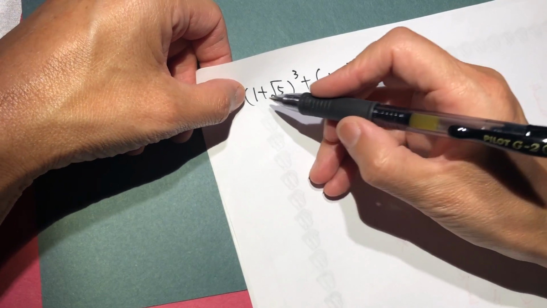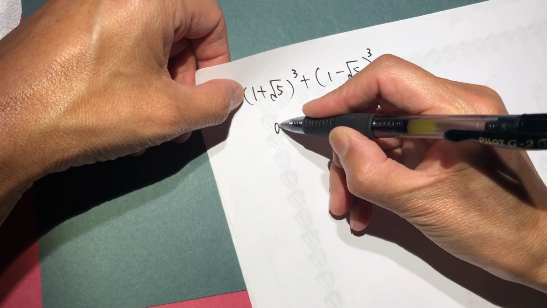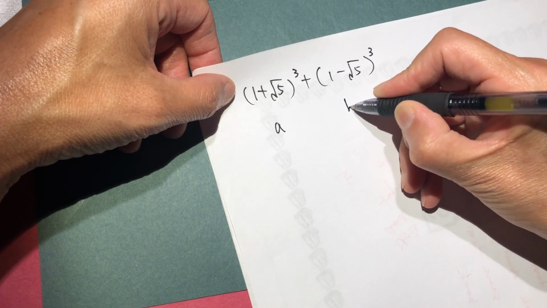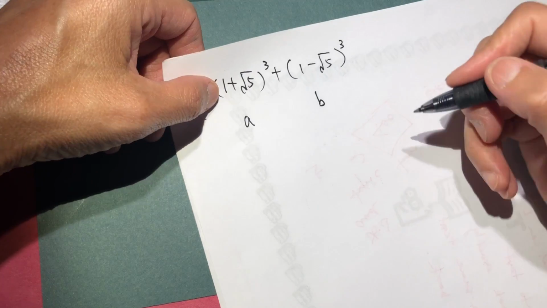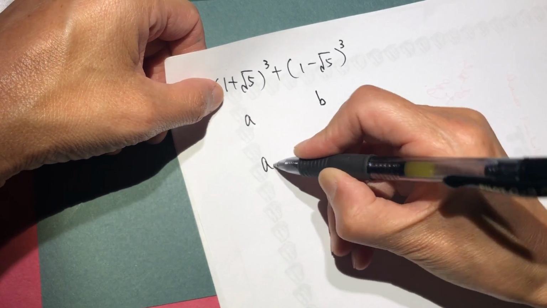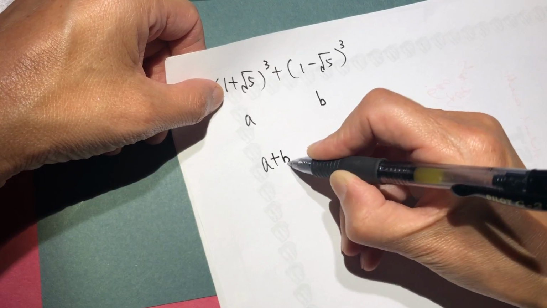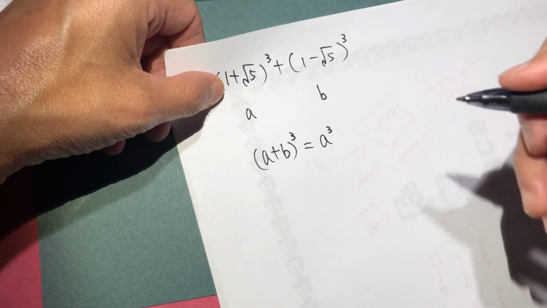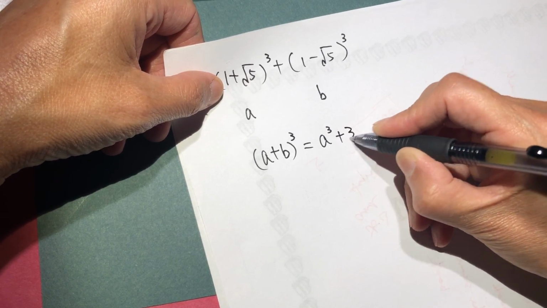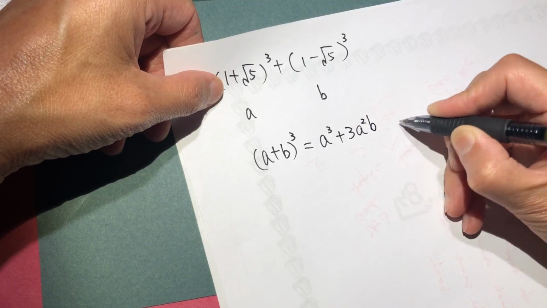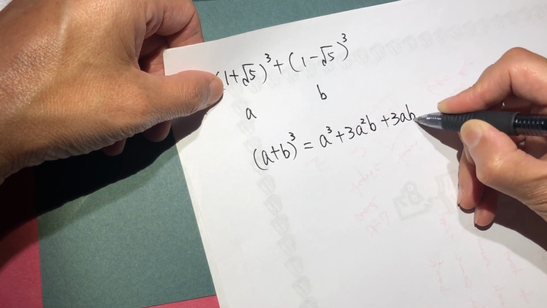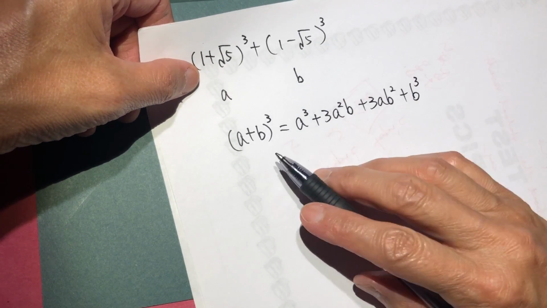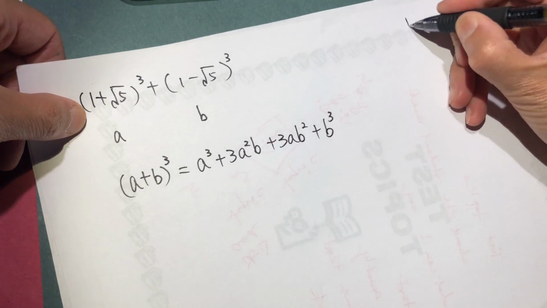For this one, we suppose 1 plus root 5 as a, and 1 minus root 5 as b. We know the formula: (a plus b) cubed equals a cubed plus 3a squared b plus 3a b squared plus b cubed. Do we know this formula? We know it.